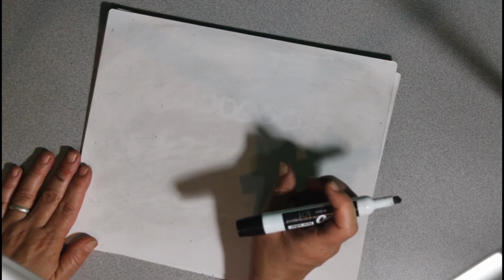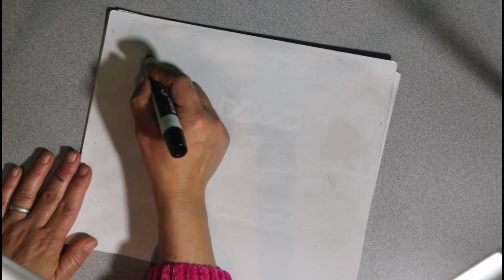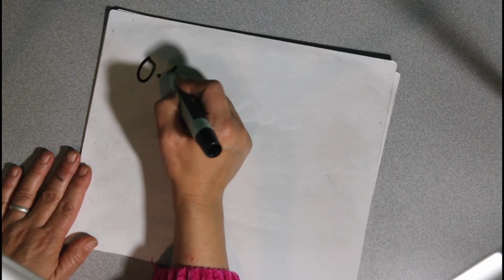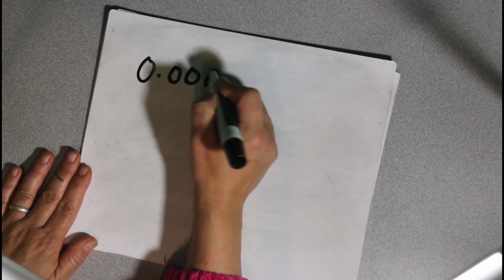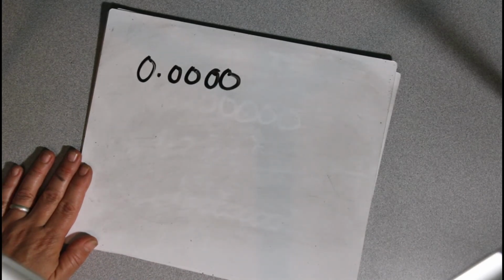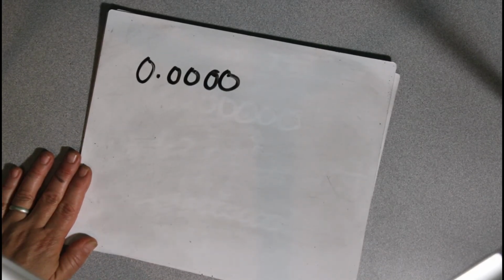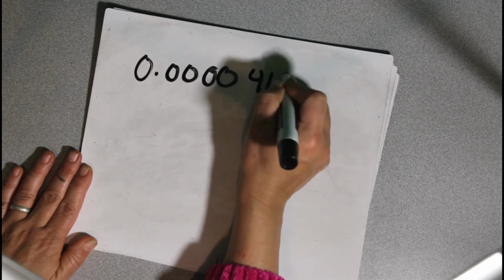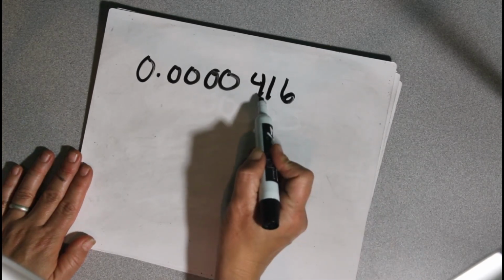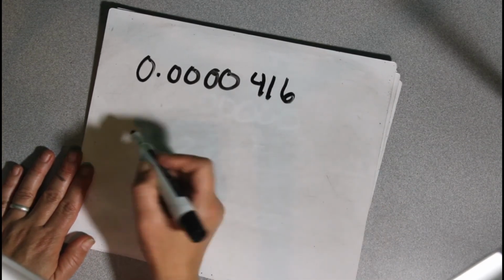Now we can remember that we can also do it the other way. So if we had 0.0000, see how many zeros I got? 1, 2, 3, 4. 416.